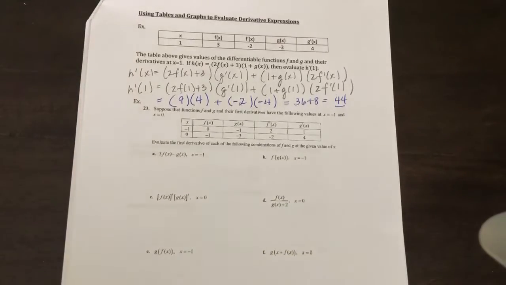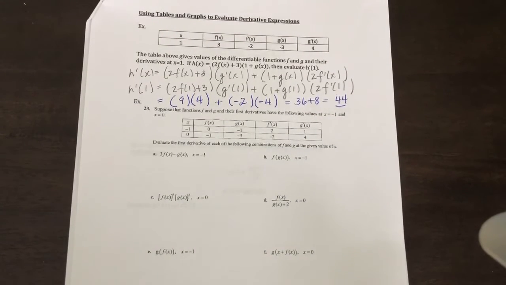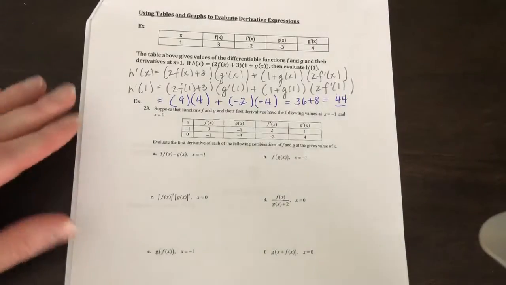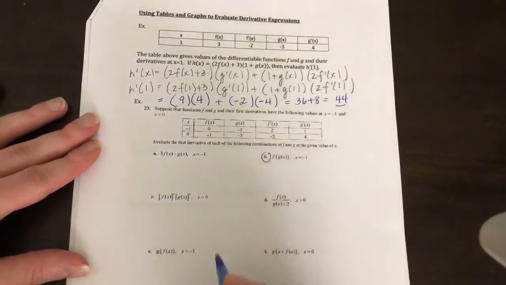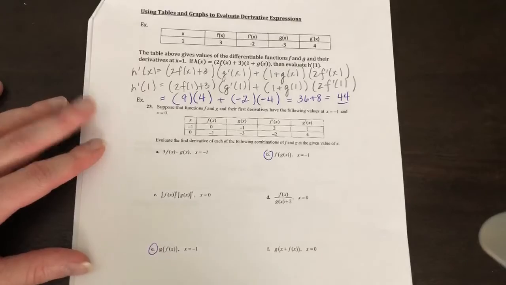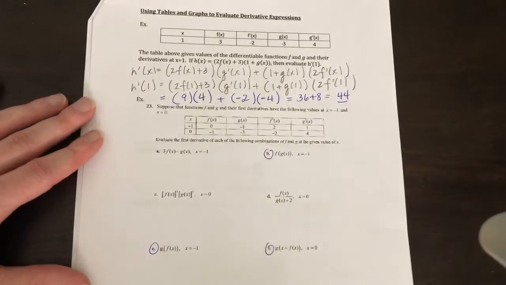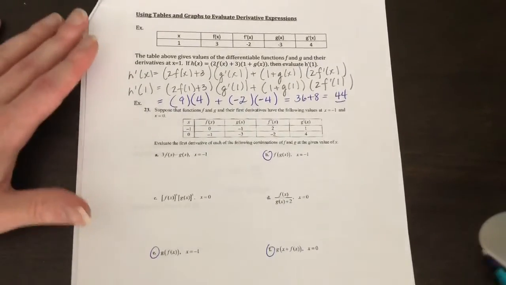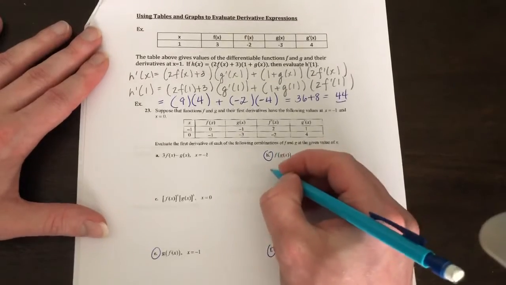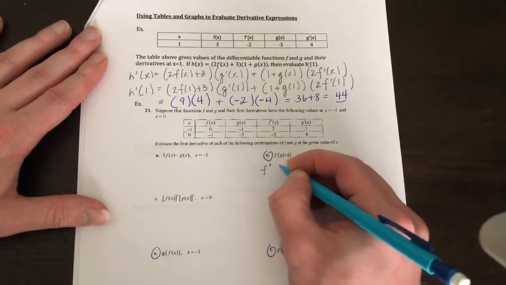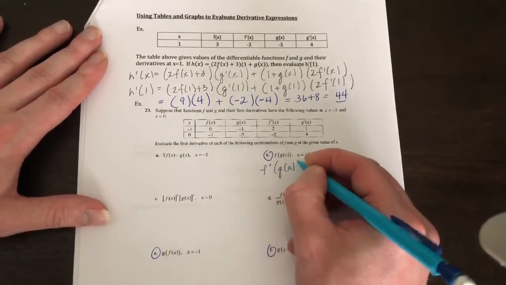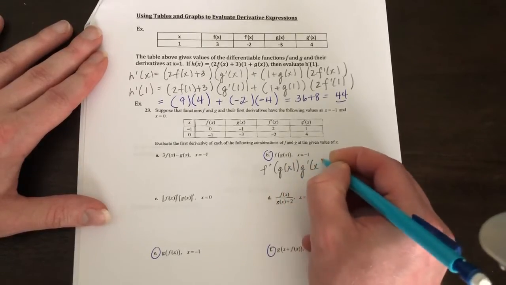Okay, and these are more table questions that I pulled. For the sake of time, let's look at some ones that involve chain rules. So I'm going to do B and E and F with you. When I take the derivative of this, it's f prime of g of x times g prime of x.